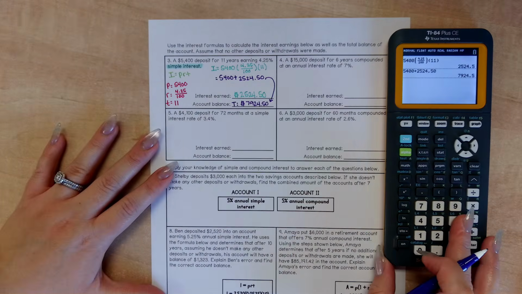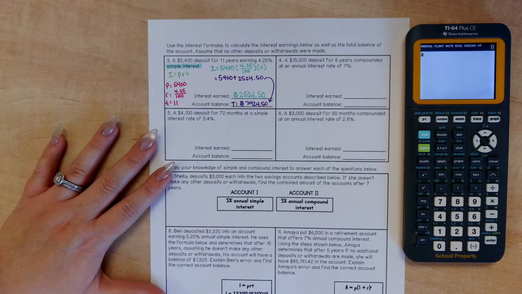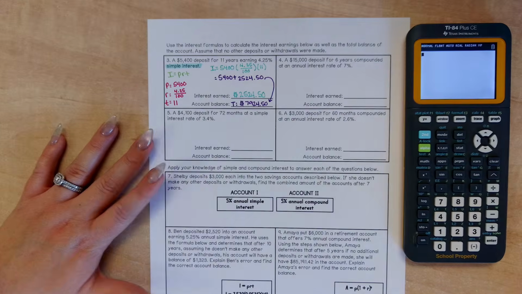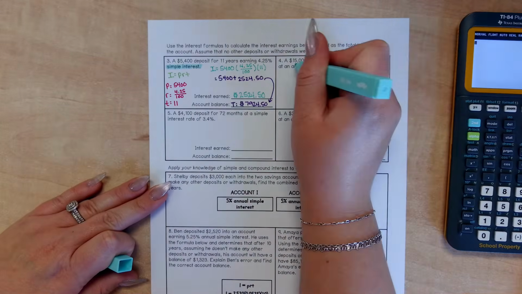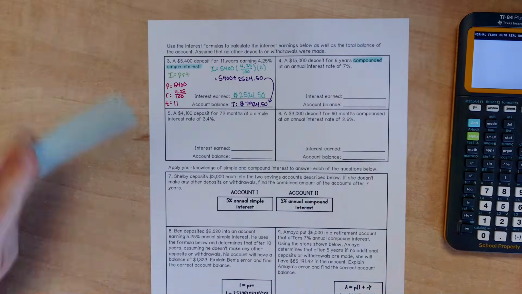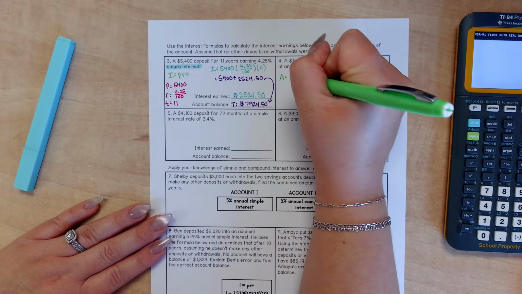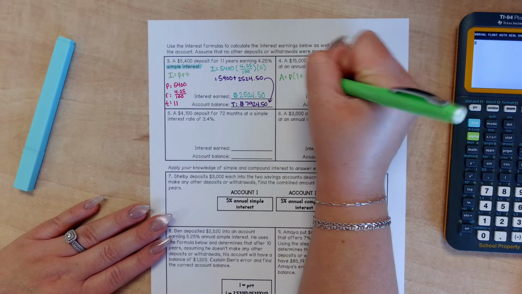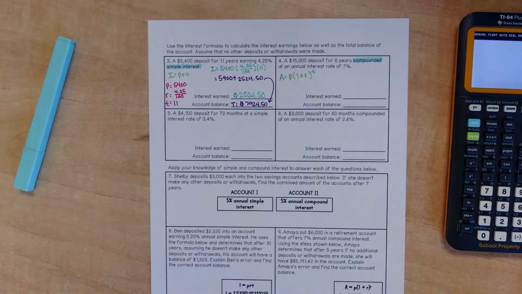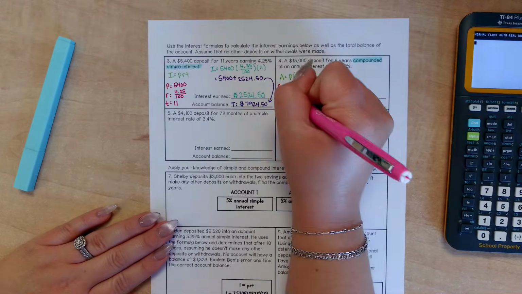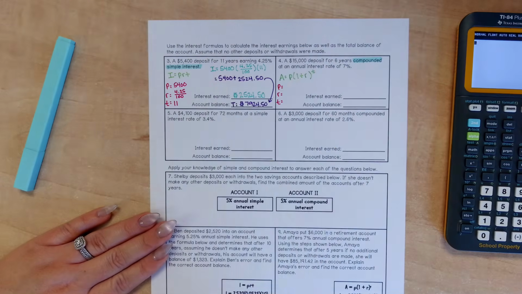Now I'm going to challenge you to do the same thing on number 4. Pause the video and attempt it on your own. Okay, welcome back. Hopefully you read that it does in fact say compounded annually. So we know we're using that compound formula, A equals P times 1 plus R to the power of T. We're going to not be lazy. Let's write down our information. Just like that. There we go.